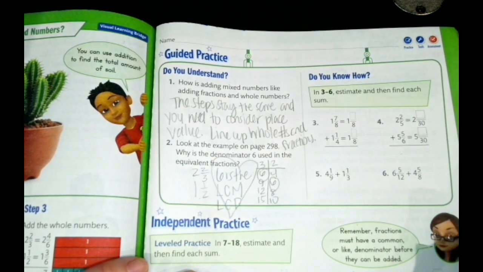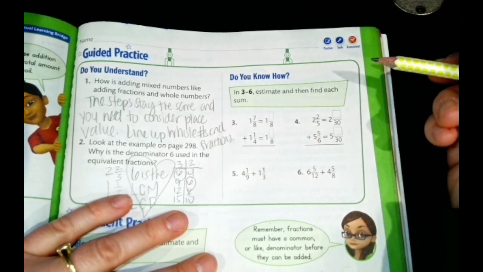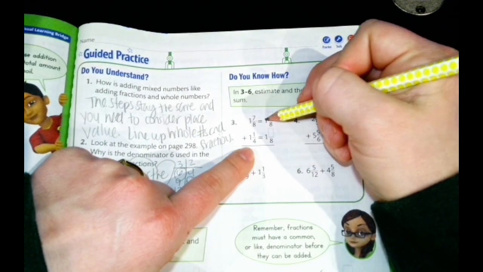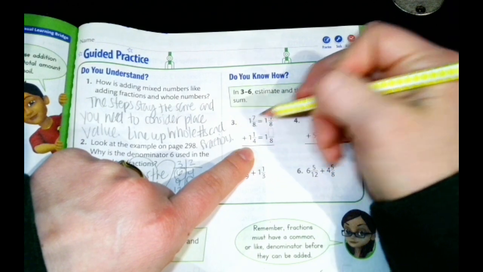Ta-da. All right. Over here, some of these boxes throw you guys off, but the boxes are literally just there to help baby step you into getting the right answer. So 1 and 7/8 is equal to 1 and how many 8s? 7. If the denominator doesn't change, neither does the numerator.